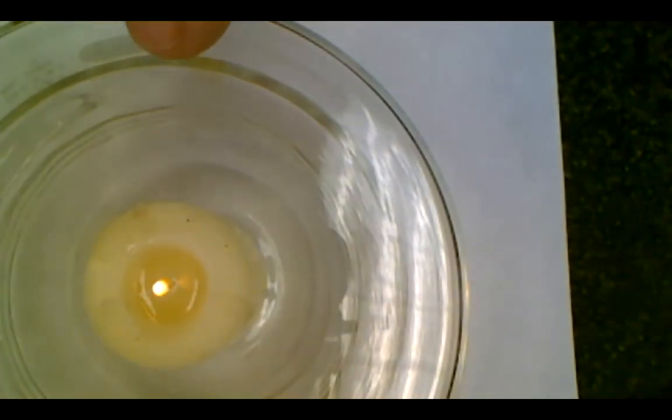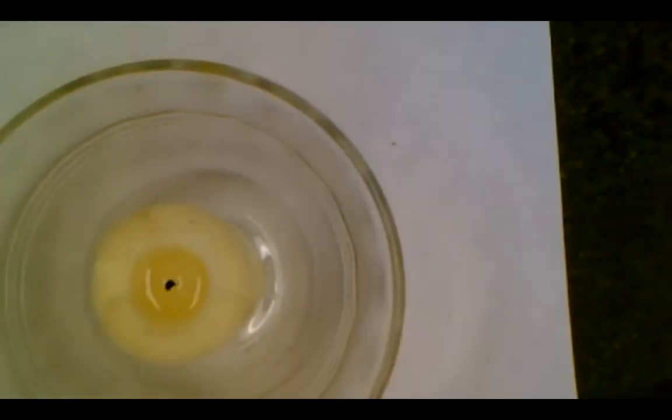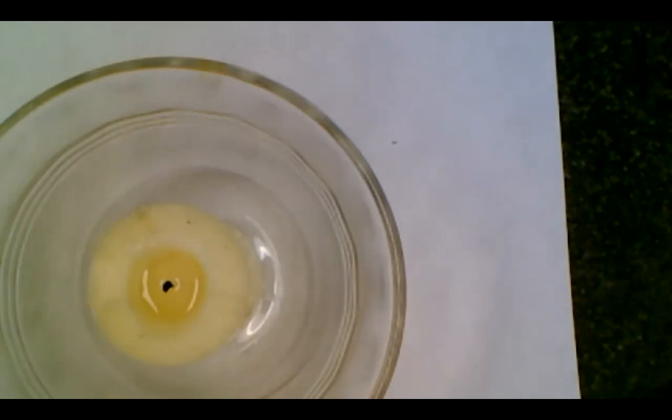What I'm trying to show you is that as we consume the oxygen inside the container, we get a deposit of water vapor on the inside of this glass. This glass area here is going to get fogged over with water vapor, meaning that we're releasing water. The end result of cellular respiration, of oxidation reduction, is going to be carbon dioxide and water.